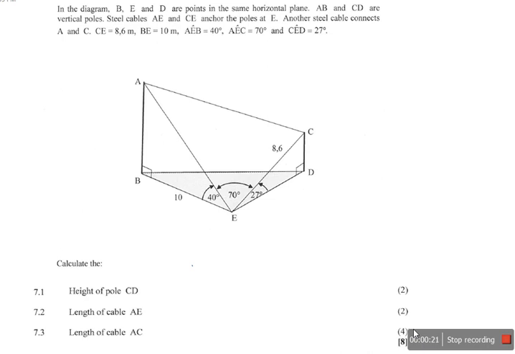CE is 8.6 meters. BE is 10 meters. Angle AEB is 40 degrees, and then AEC it is 70 degrees, and CED it is 27 degrees. So sinikezwe statement lapha sanikezwa le drawing la ngezansi. Then 7.1 uthi calculate the height of pole CD. So sifuna i-height ka CD.